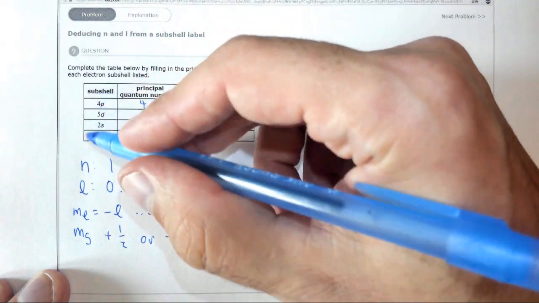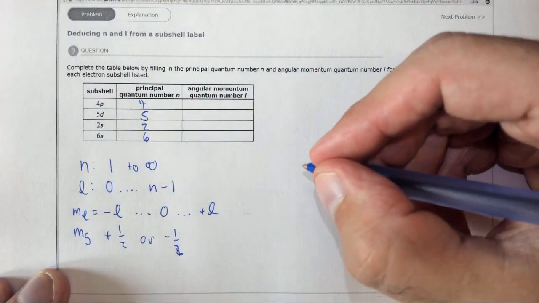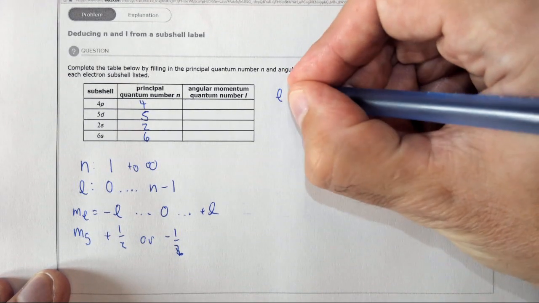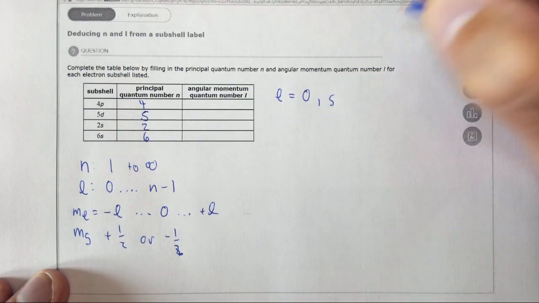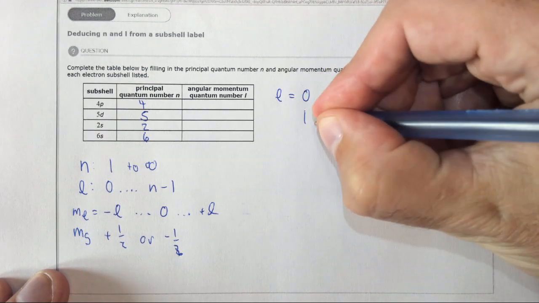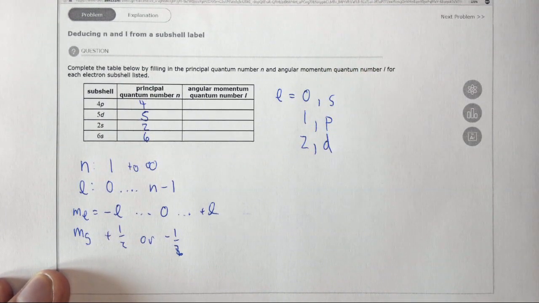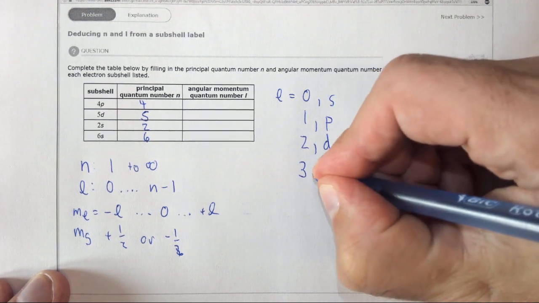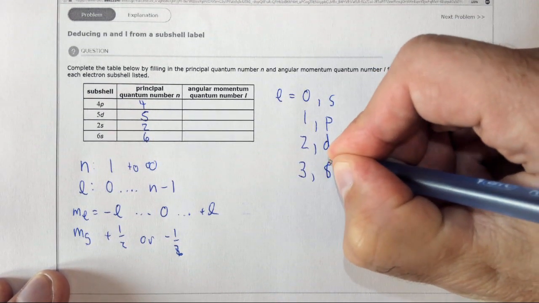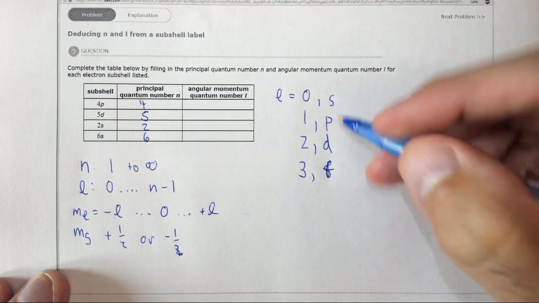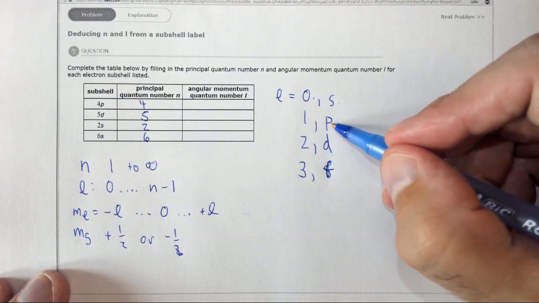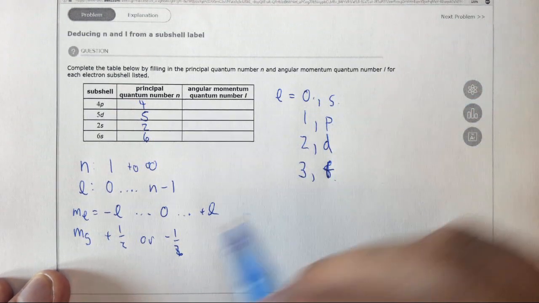So this is n. As far as L goes, L equals 0, we call that an s orbital. If L equals 1, we call that a p orbital. If L equals 2, we call that a d orbital. And if L equals 3, we call that an f orbital. So L of 0 is s, 1 is p, 2 is d, 3 is f.